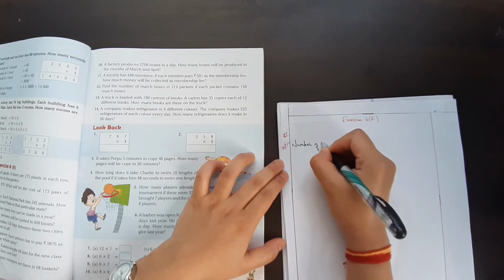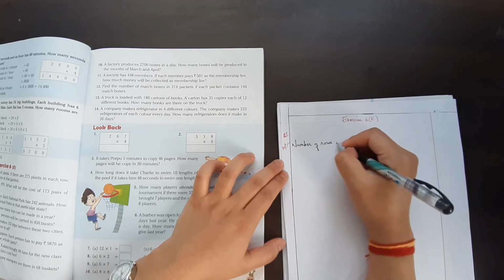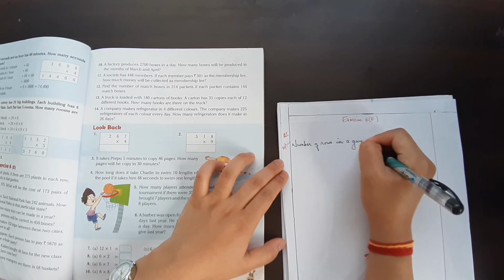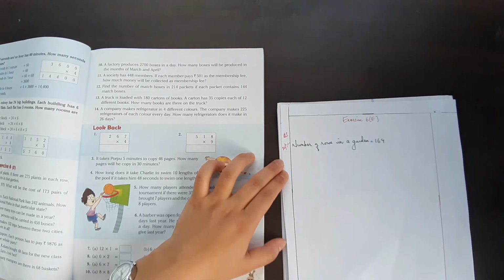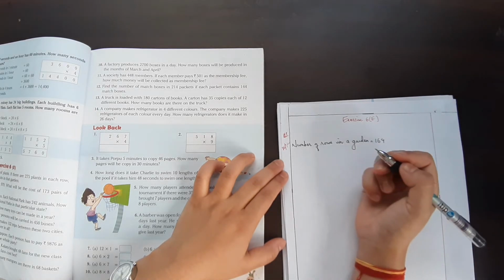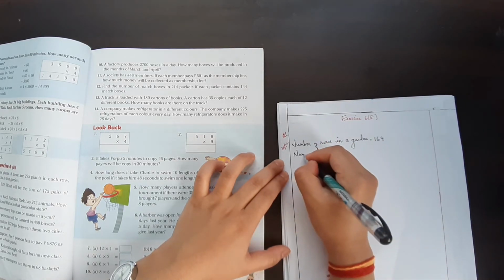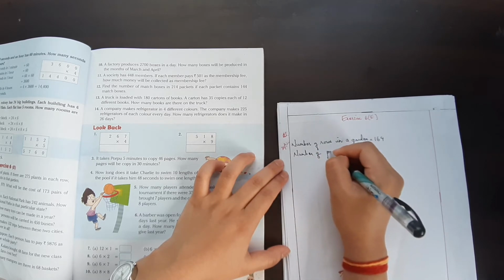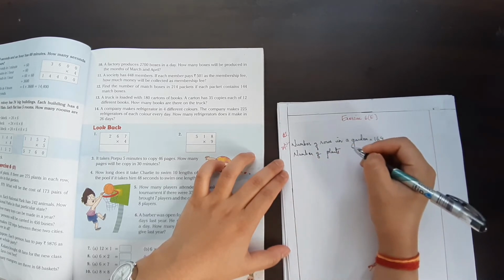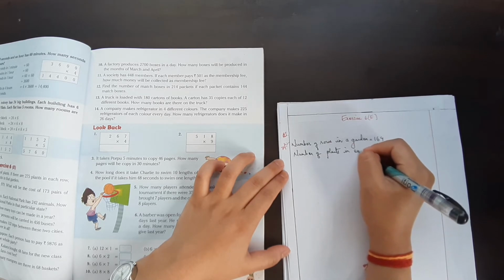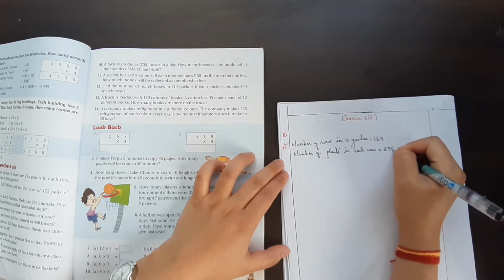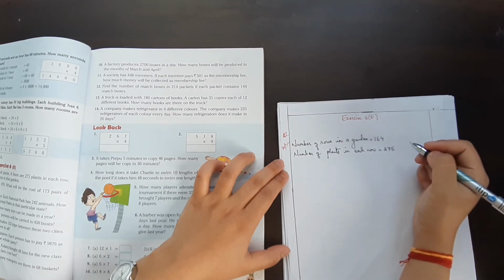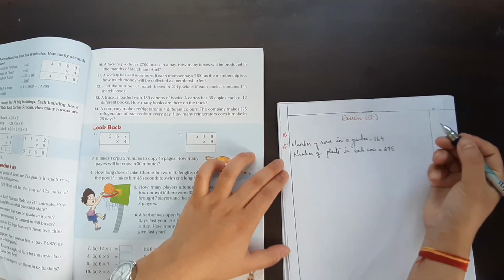Here we can write: number of rows in a garden is 164. If there are 275 plants in each row, number of plants in each row equals 275. We have to calculate the total number of plants in that garden.